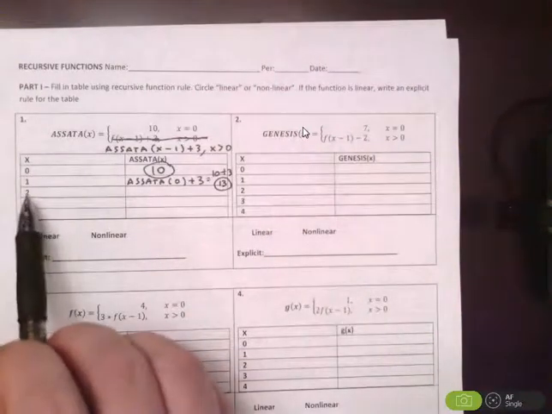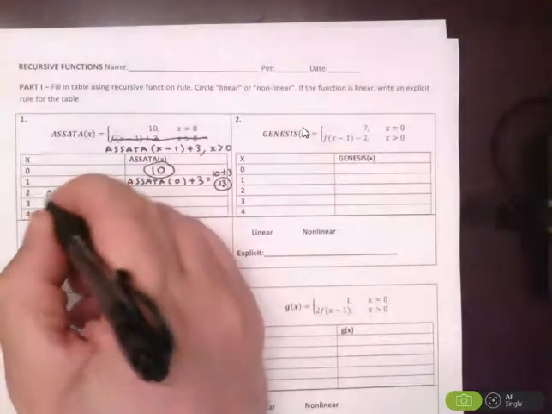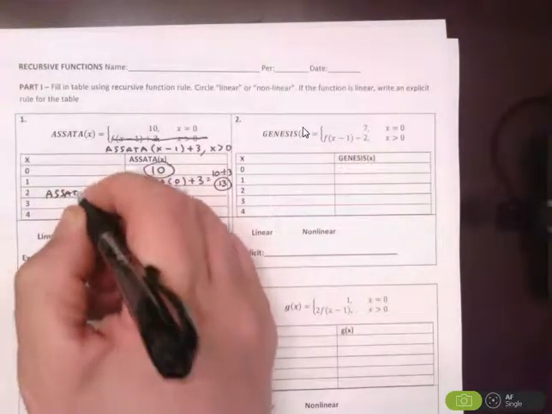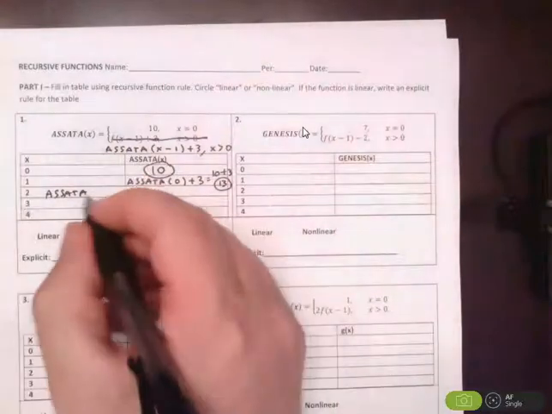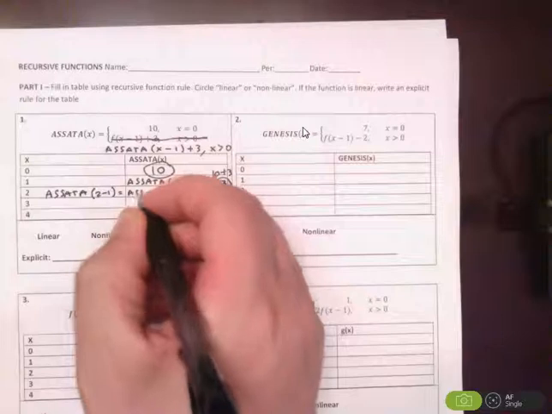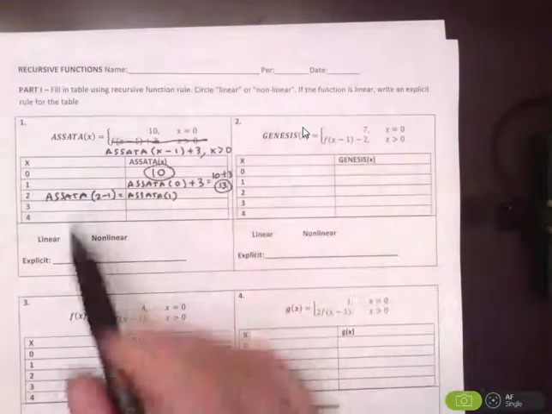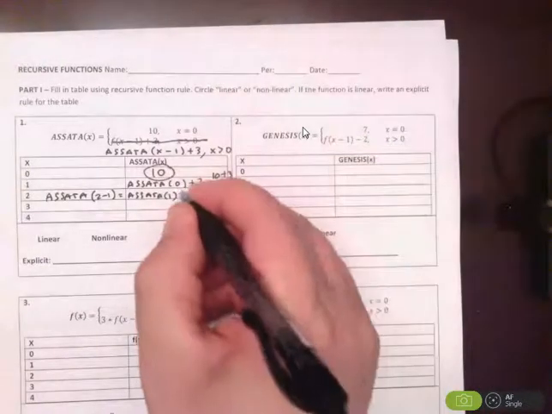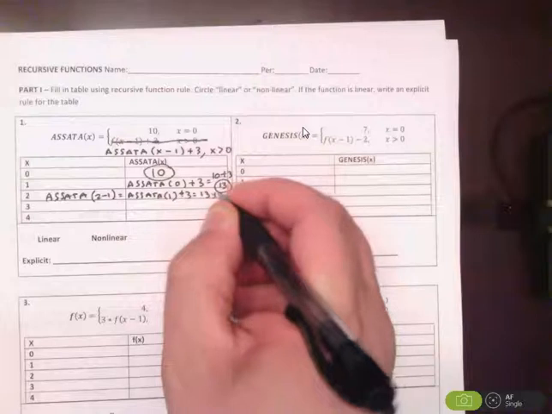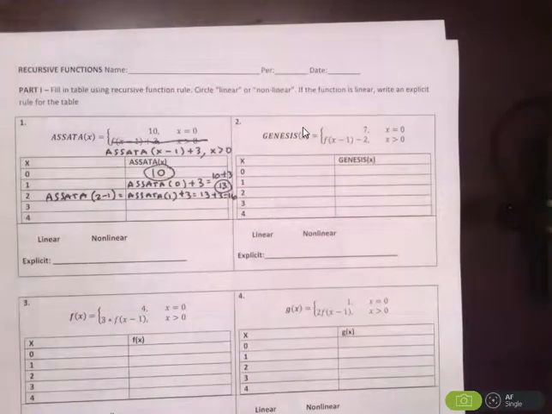If I'm putting a 2 into this machine, asada of 2, well, that's going to give me a 2 minus 1, which is going to give me a 1 in there. Well, what did I say my value was when I put a 1 in there? It's 13. Well, 13 plus 3 is 16. So there we go.